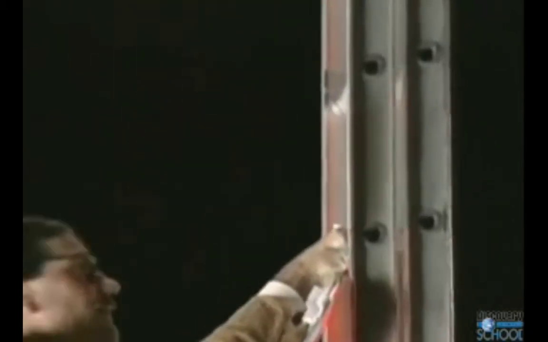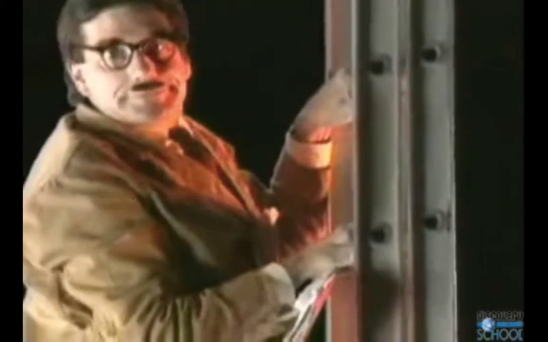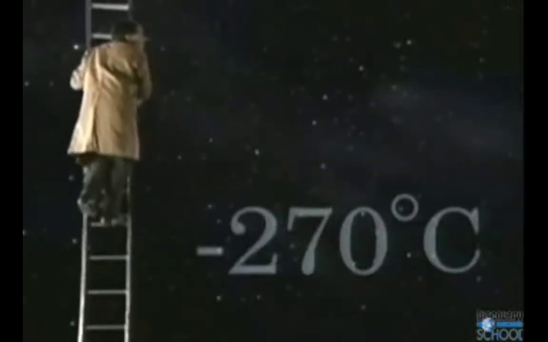The order and behavior of everything in our universe is temperature dependent. As you go up the scale, every degree has a story to tell. So get up that ladder, Professor. Go on. Minus 270 is the temperature of deep space.